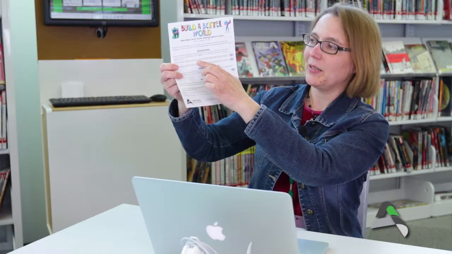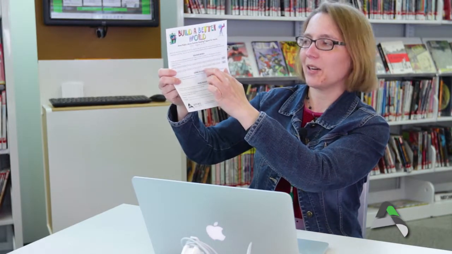It's just the same thing. You read, and you can check off a box every 20 minutes you read. It has the challenges, just like we saw on the computer. They can check off a box every time they complete the challenge, and every box that they check off means an extra entry into the prize drawing.